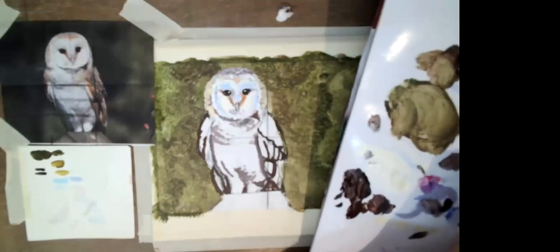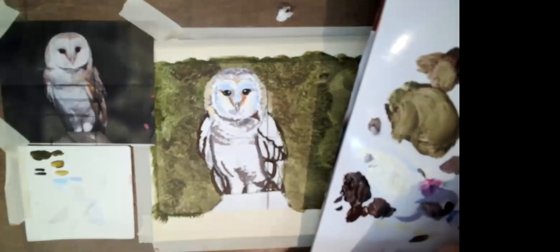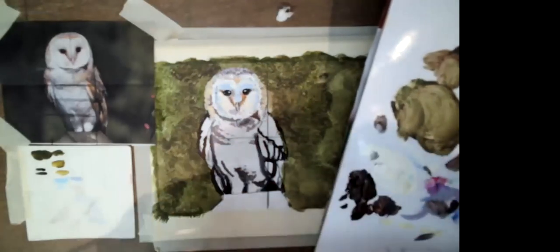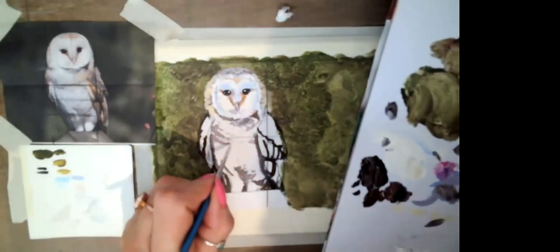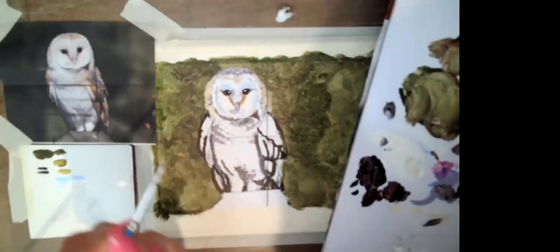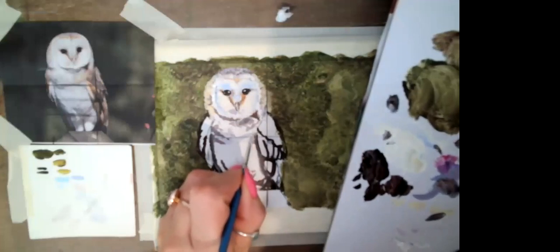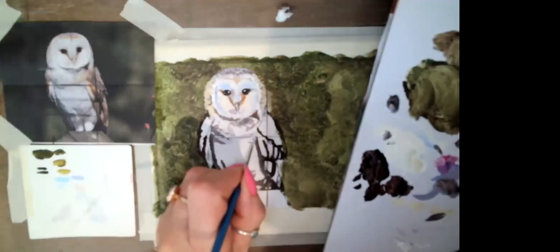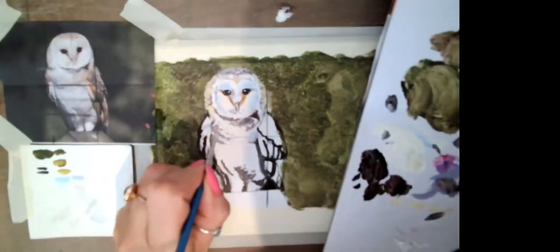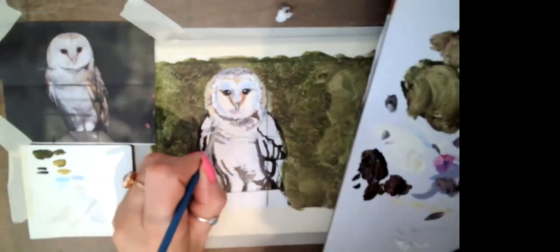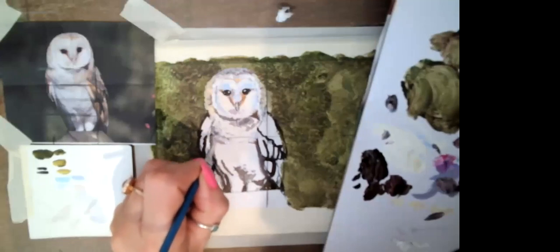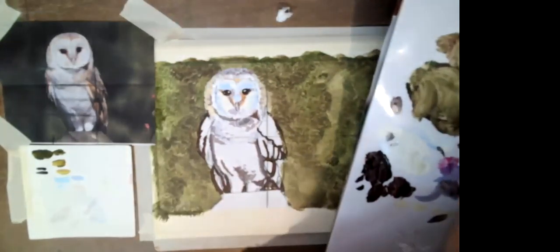Although they're different, because one was in the snow, wasn't it? And then one is on an owl. There's similarities between them. Again, I'm starting to pop in some of these shapes, some of these tones that I can see in here. And there's lovely directional movement with the feathers as well.